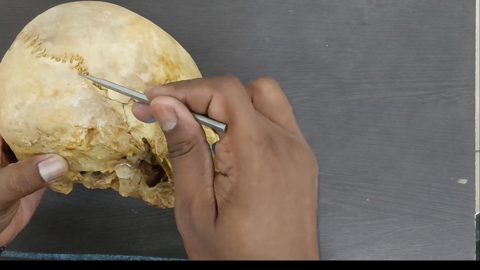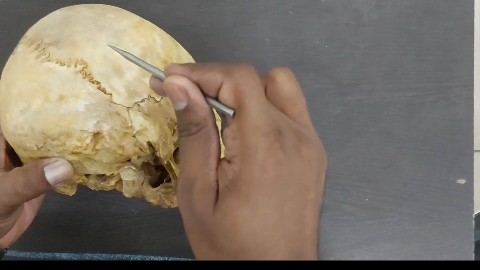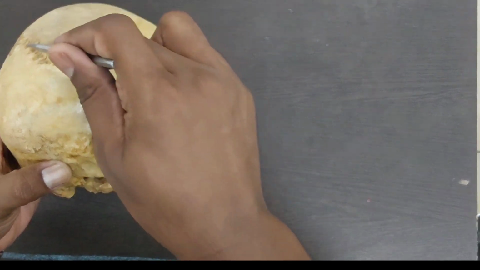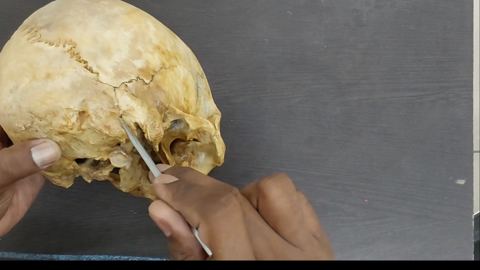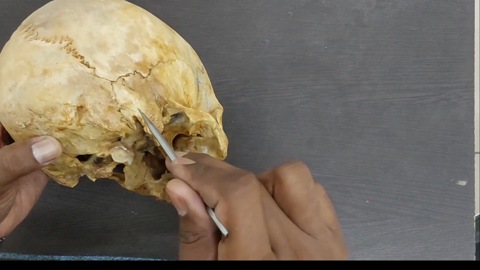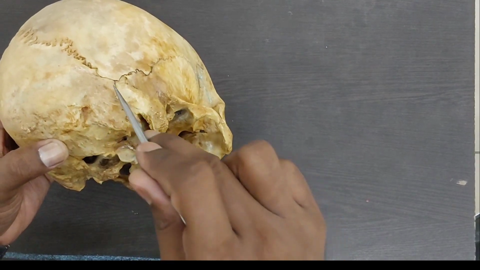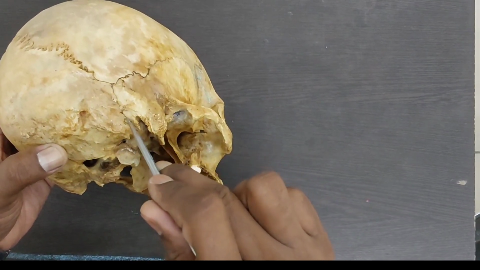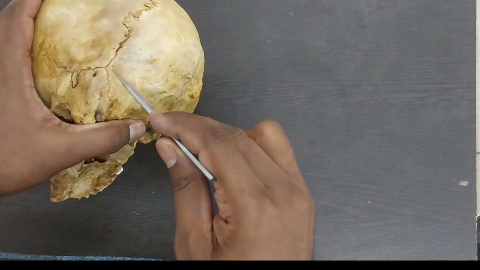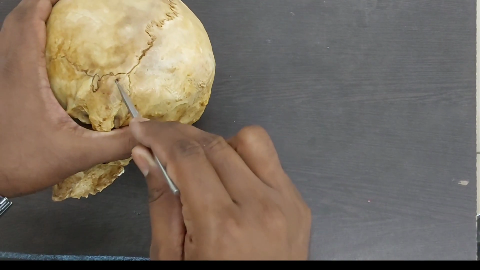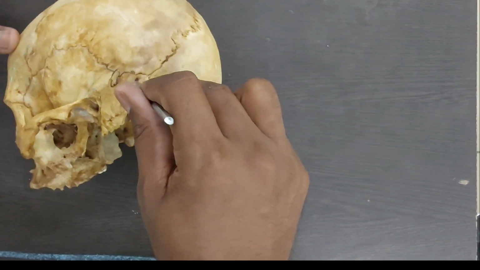The suture which is present between the occipital bone and the parietal bone is known as the parieto-occipital suture. The one which is present between the mastoid process and the occipital bone is known as the occipito-mastoid suture. If we see this occipito-mastoid suture, there is a foramen known as the mastoid foramen.